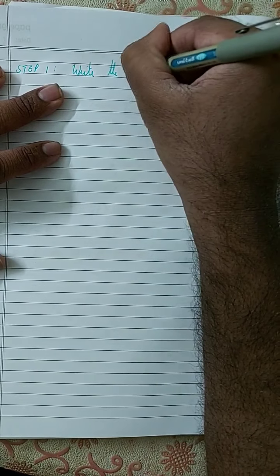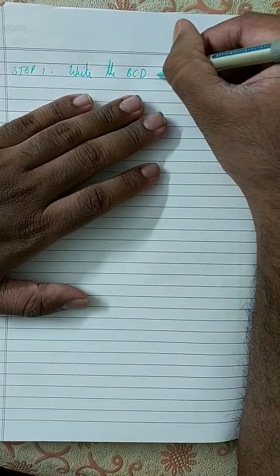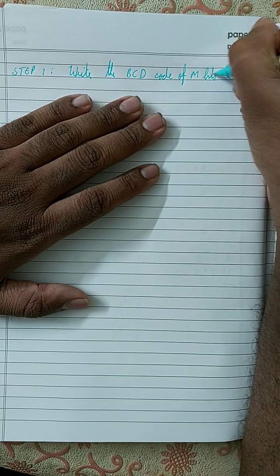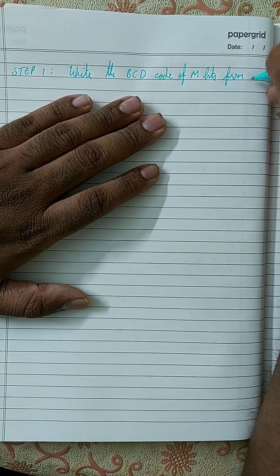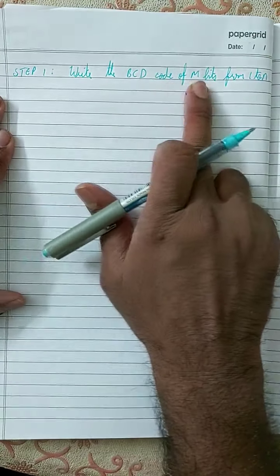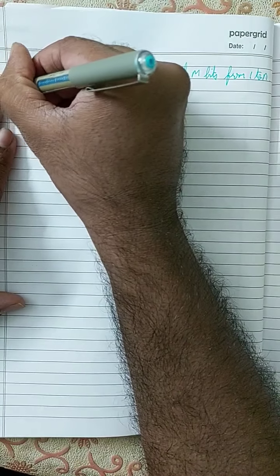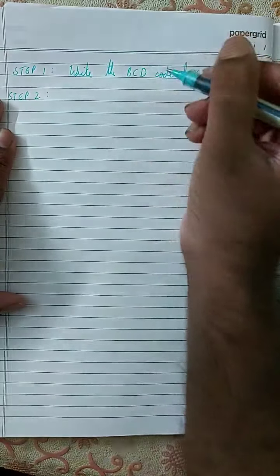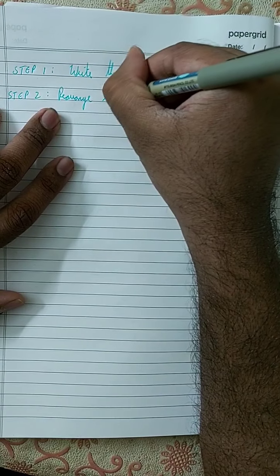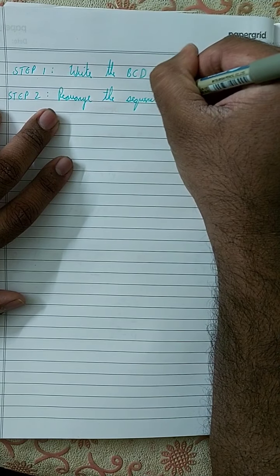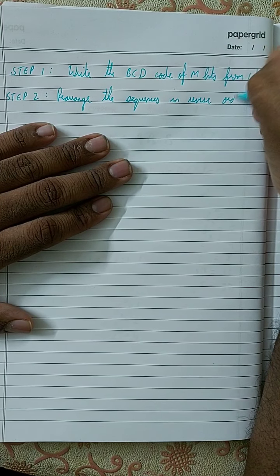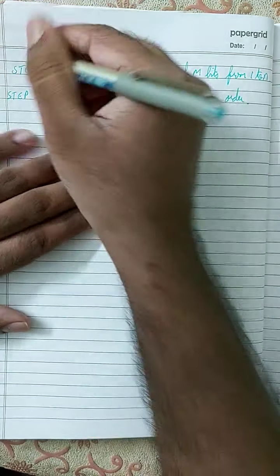write the BCD code of M bits from 1 to N. This is the first step. Very easy step. Write the BCD code of M bits from 1 to N. That's step 1. Step 2 is rearrange the sequences in reverse order. Rearrange the sequences in reverse order.